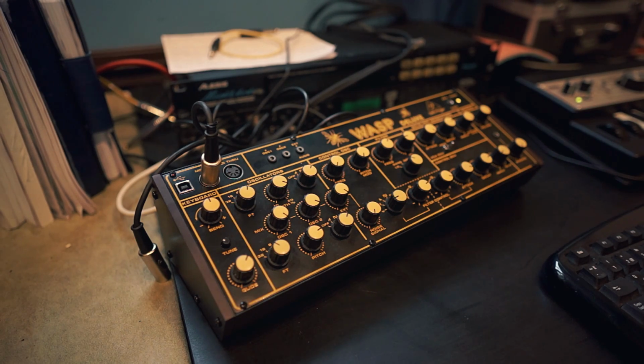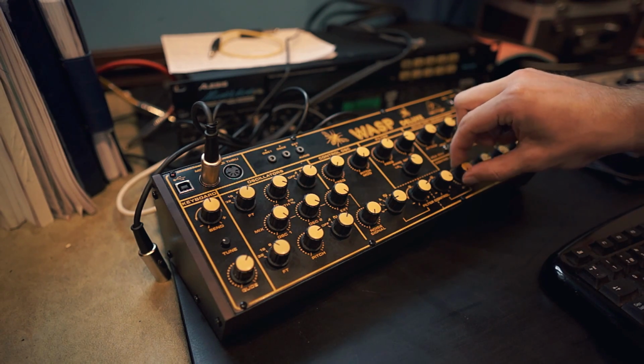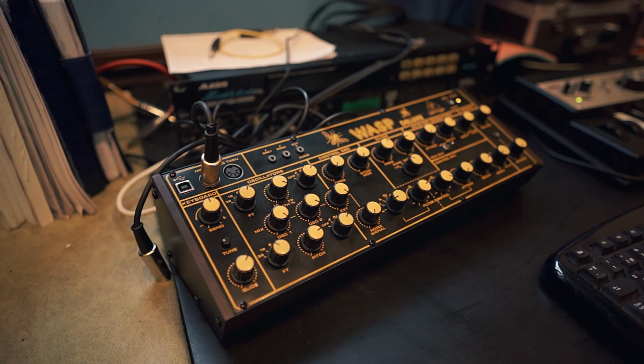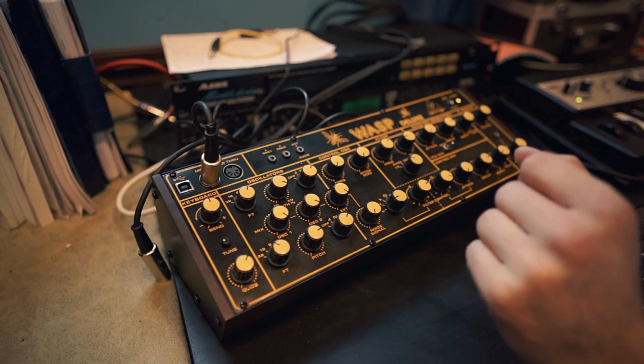The first thing to say, unfortunately, is that the LFO range is too small. It's not so fast for FM modulation, and it's not so slow like it can be for good ambient sounds. So the range is not so big.